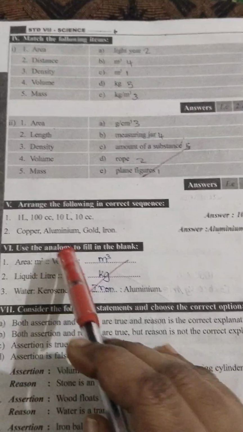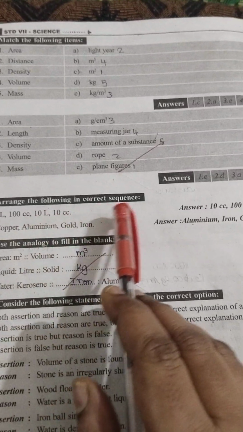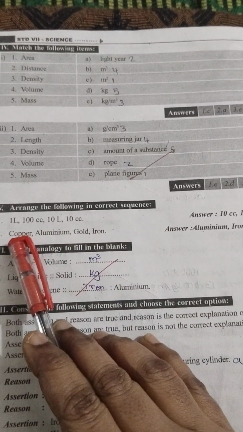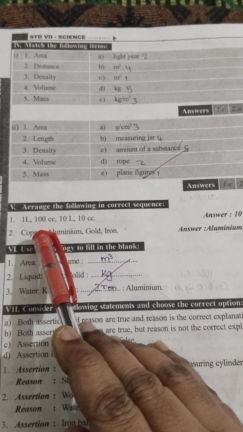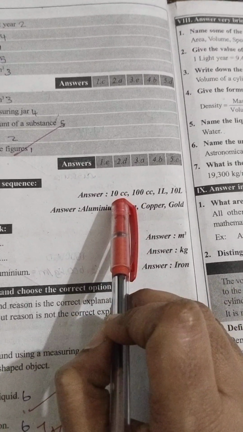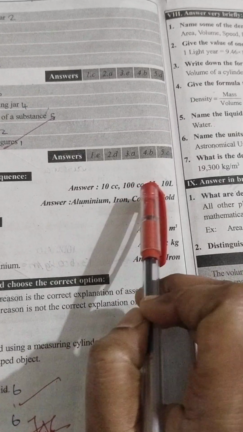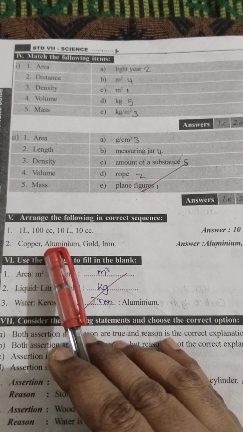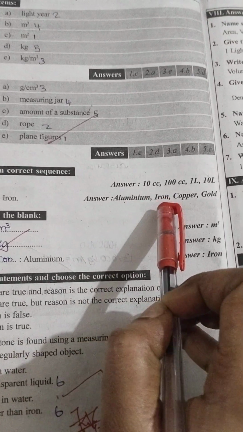Next exercise பார்த்தீங்கன்னா, arrange the following in correct sequence. First என்ன கொடுத்துருக்காங்கன்னா 1 liter, 100 cc, 10 liter, 10 cc. ஆக்சுவலி இது எப்படி arrange பண்ணி எழுதணும்னா 10 cc, 100 cc, 1 liter, 10 liter. Next copper, aluminium, gold, iron: aluminium, iron, copper, finally gold.